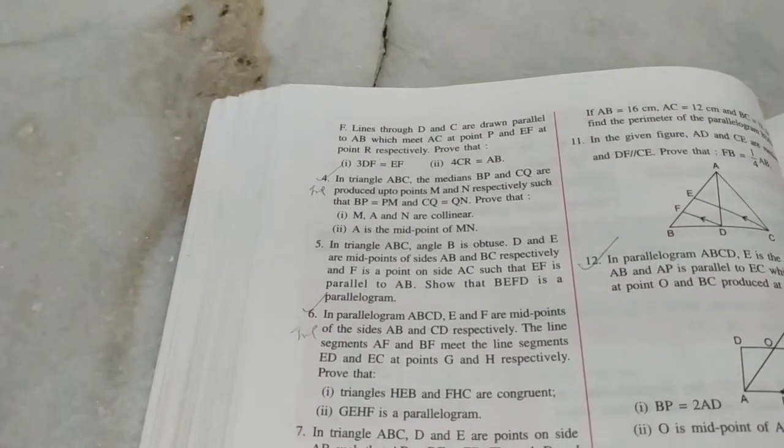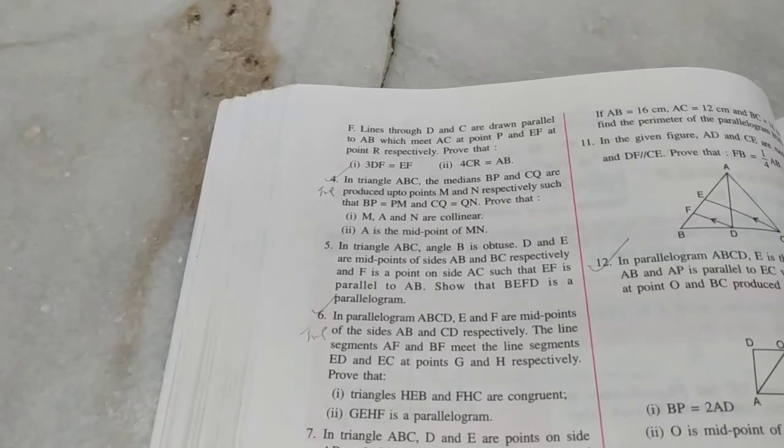Next, sixth sum. There's a parallelogram. E and F are midpoints. We have to prove two triangles congruent in Roman number 1. So draw the diagram first. Try it on your own.